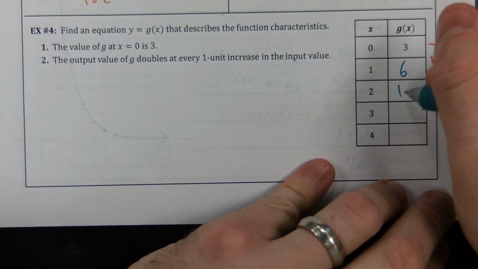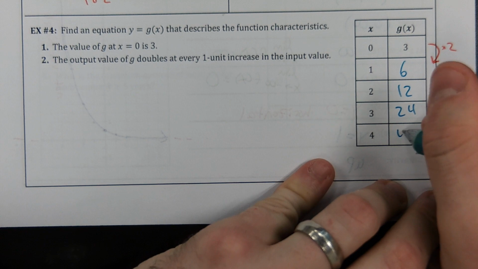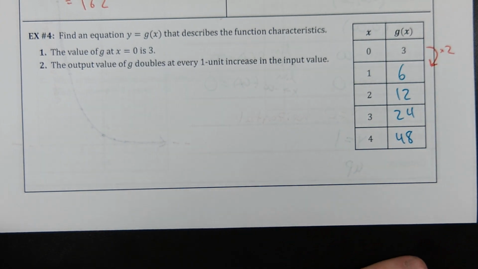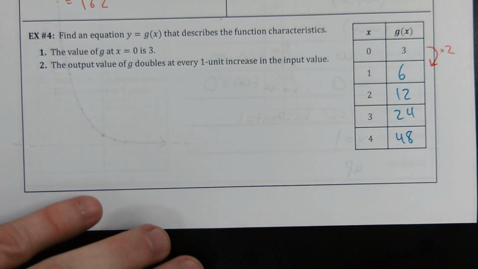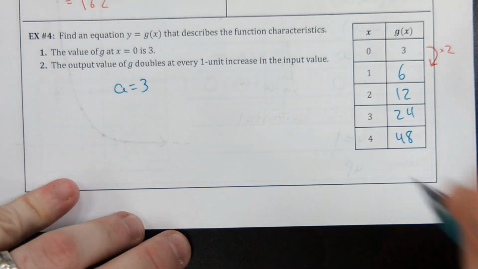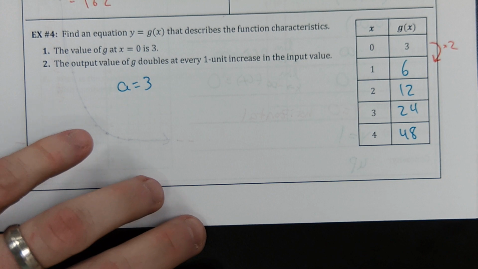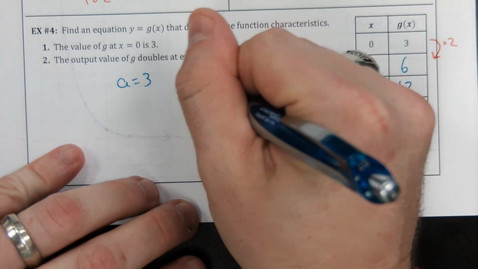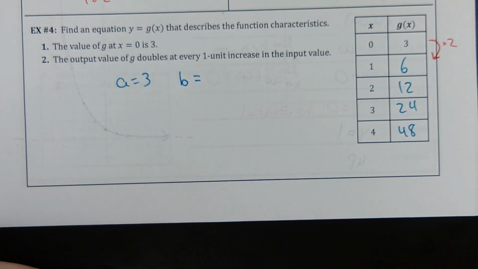So 6, 12, 24, 48. We can already see that A is 3, and bless you, the base of the exponential is 2.